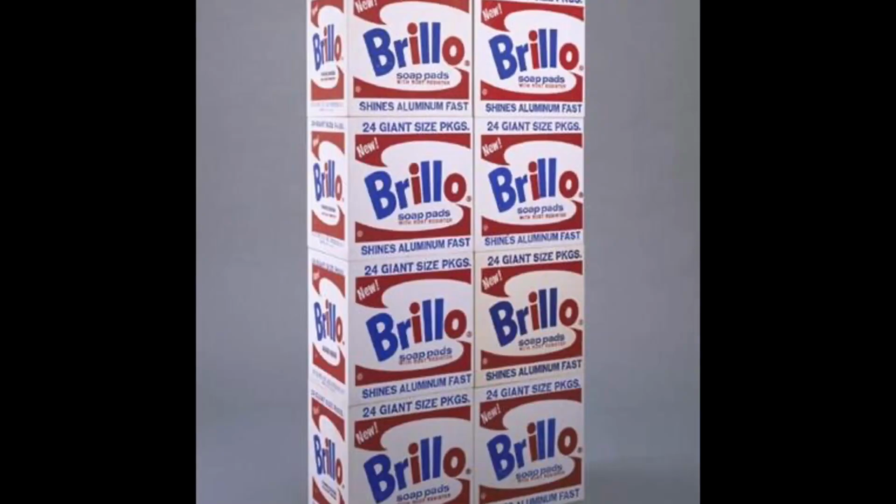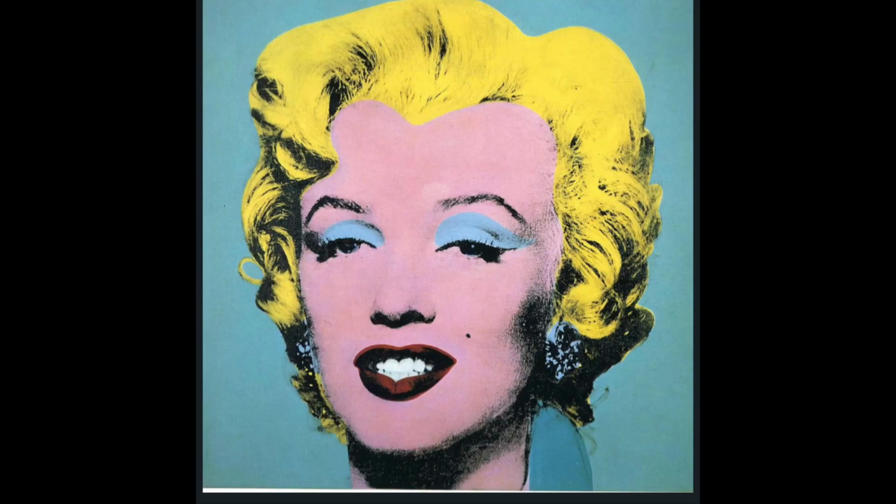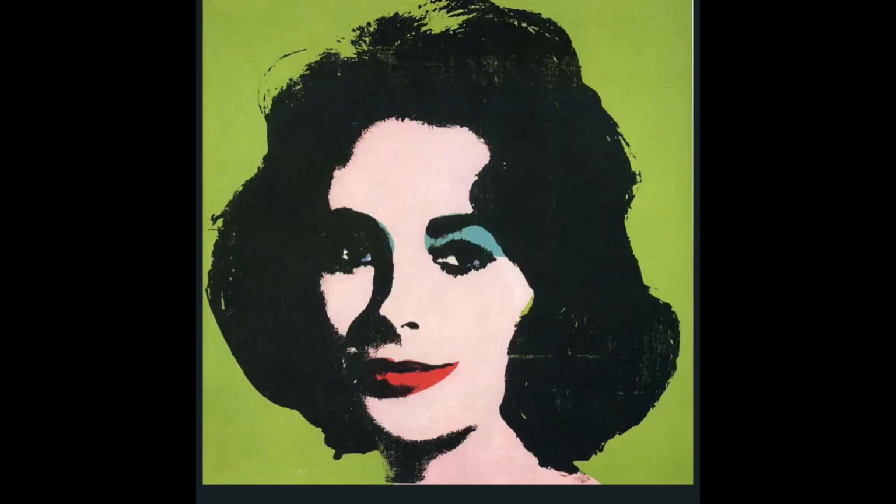His most famous pieces usually involved taking commercial items and then placing them on a grid, so it was kind of like seeing them in a grocery store or an assembly line, emphasizing the mass production society that we have. His most famous pieces involved a Campbell soup can, Coca-Cola bottles, and Brillo pads. He also took famous cultural icons such as Marilyn Monroe, Elvis Presley, and Elizabeth Taylor and created artworks out of those people as well.